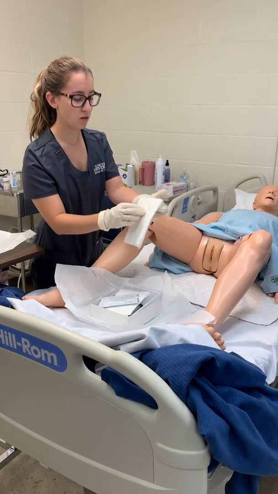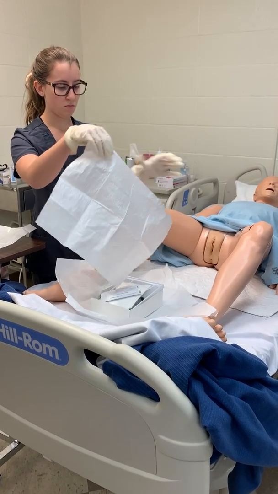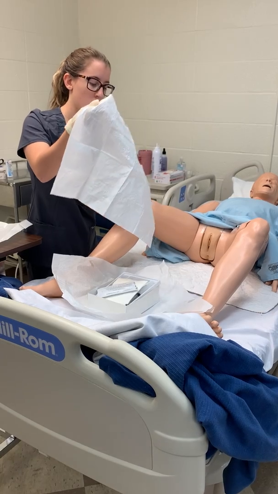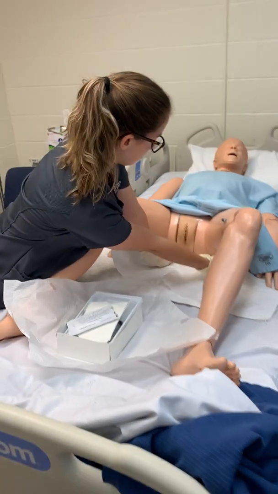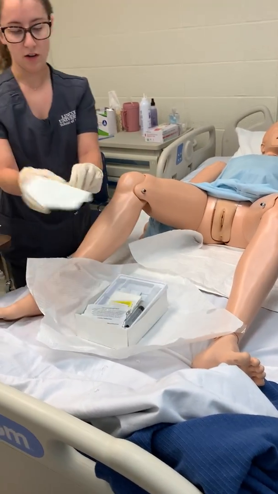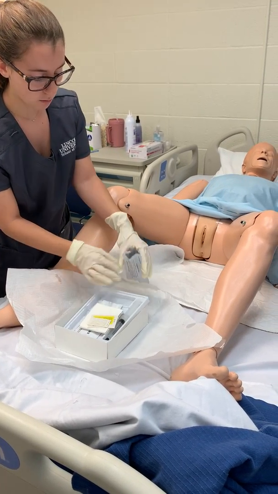I'm going to go ahead and unfold my sterile field area. Place it under the patient. And I'm going to go ahead and discard of that because I won't be using that for the female. Get my swab sticks ready.